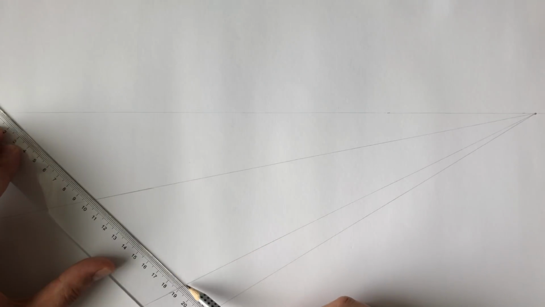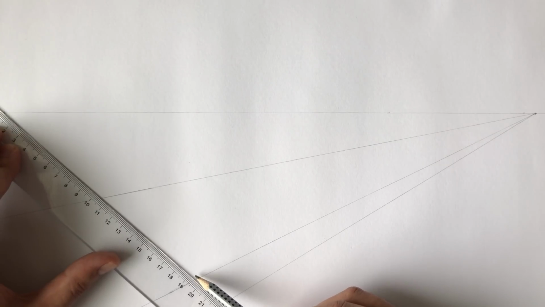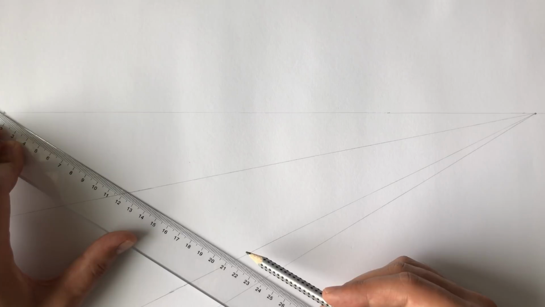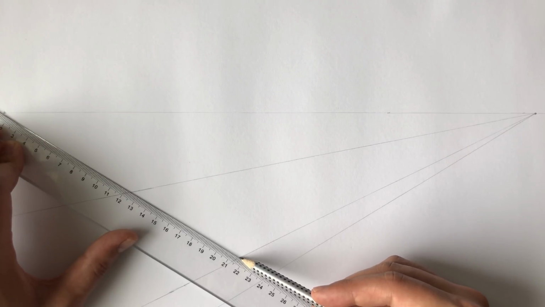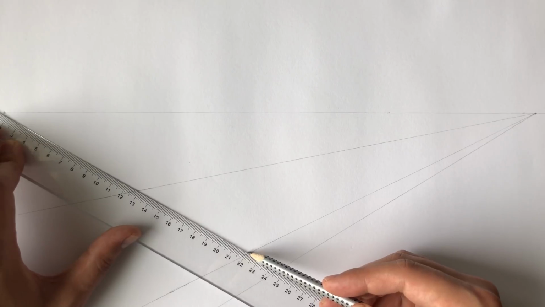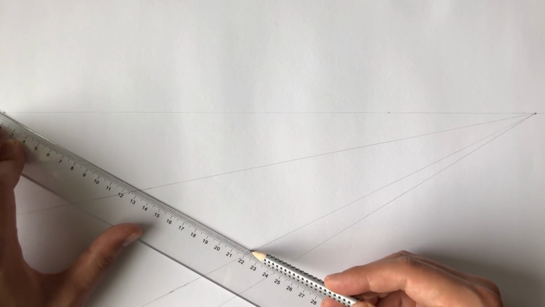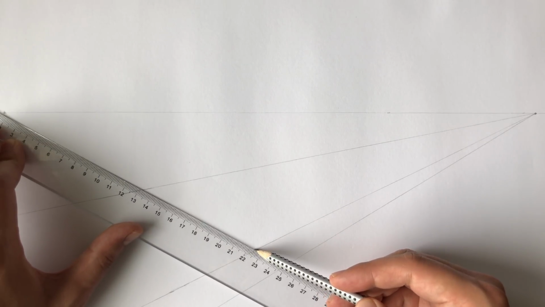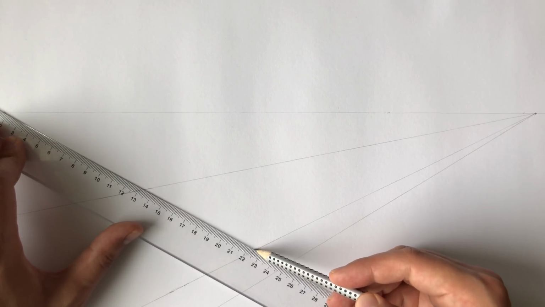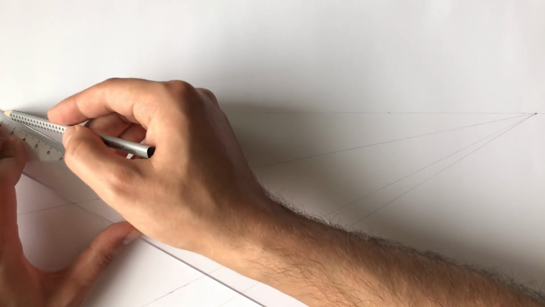So if we draw a line from here, let's see, I want to draw the line here because I want you to see the drawing. Very good. Okay, here we put here, and we make a line here.